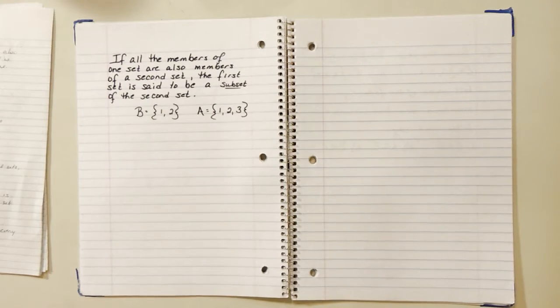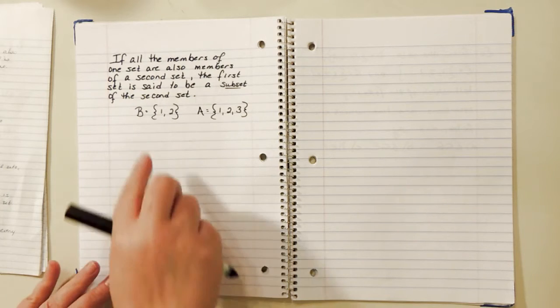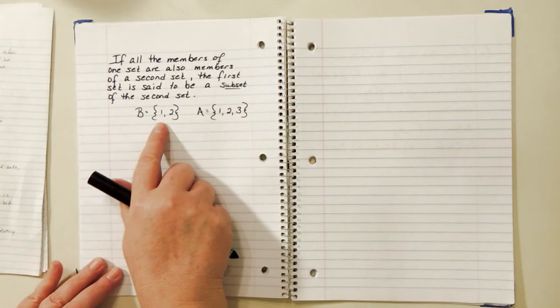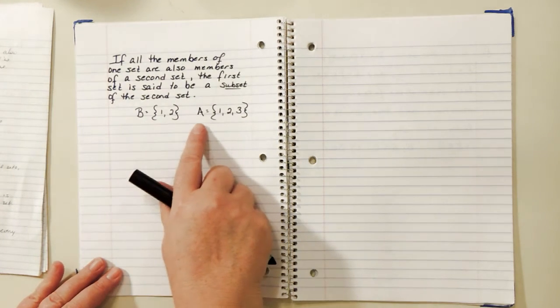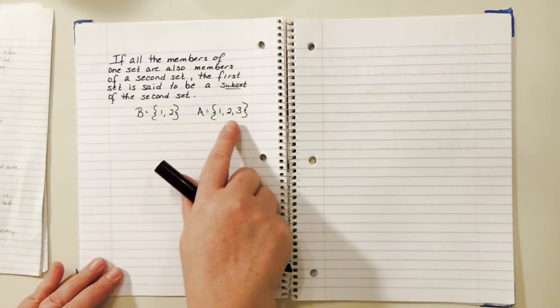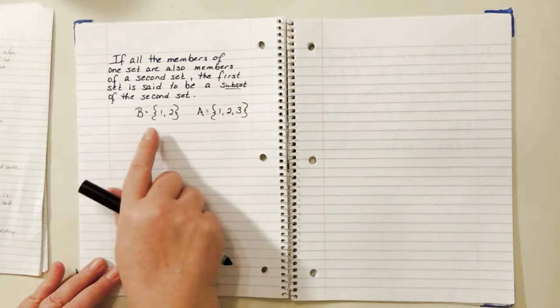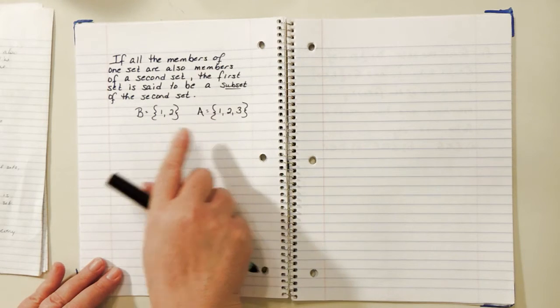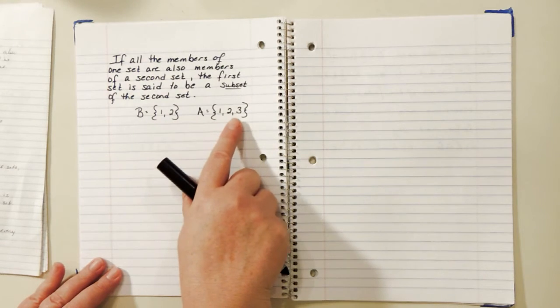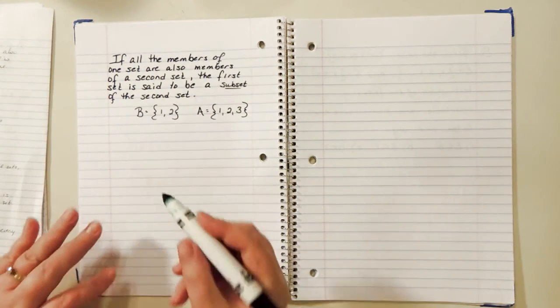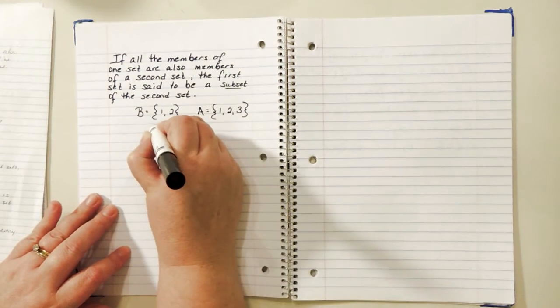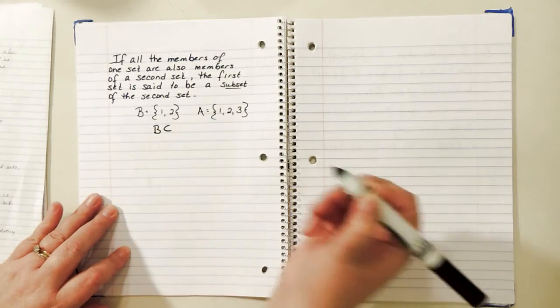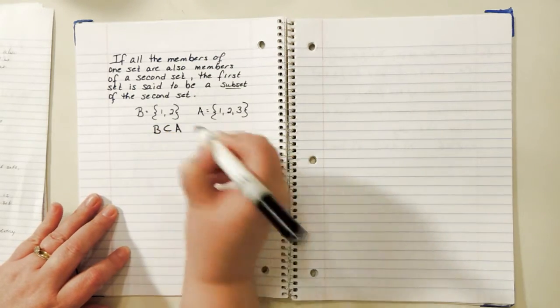If all the members of one set are also members of a second set, the first set is said to be a subset of the second set. So if set B has members 1 and 2, and set A has members 1, 2, and 3, then B is a subset of A because all of its numbers are in A, and A has other ones. Okay? So we would write that as B is a subset of A.